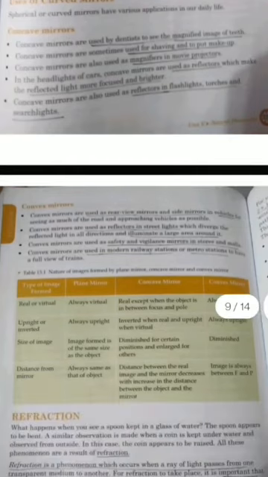Now we have the convex mirror. Different examples have been given, but from a general point of view, if you need a magnified image, we go for the concave mirror. And if the object is very large and you need a very small image of it, like when you are driving and in your rear view mirror you get a small picture of the car behind you, that is when we use the convex mirror concept.